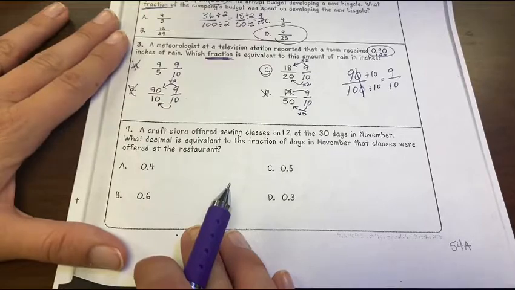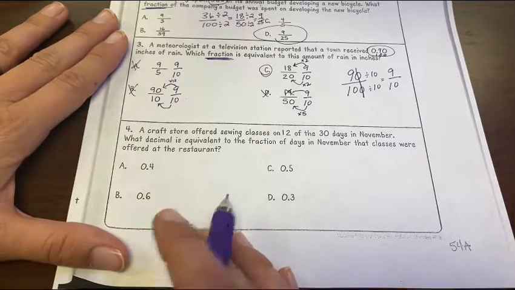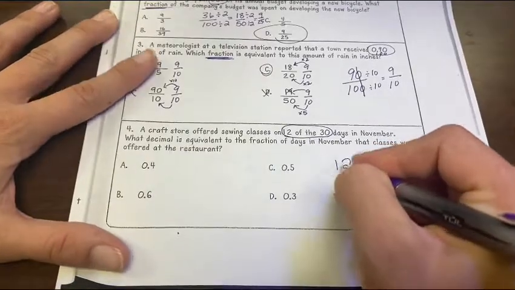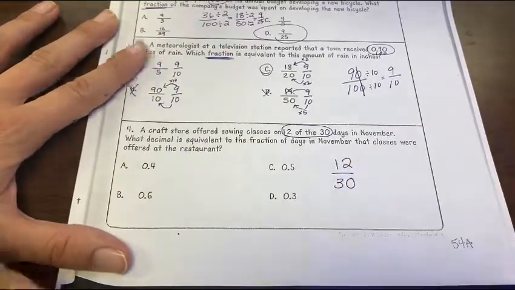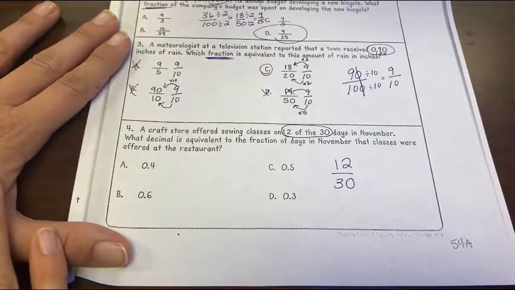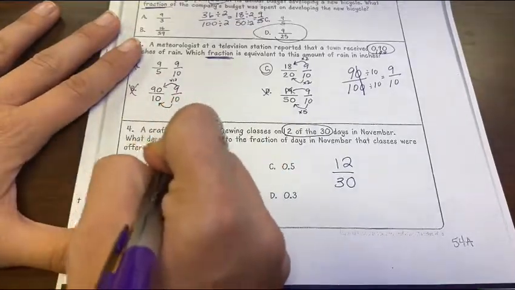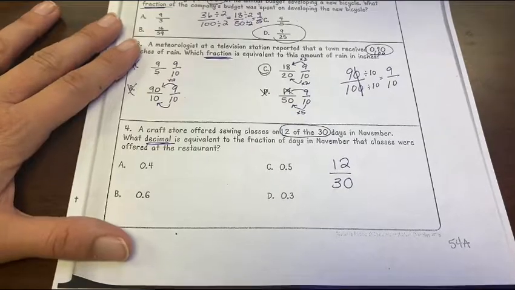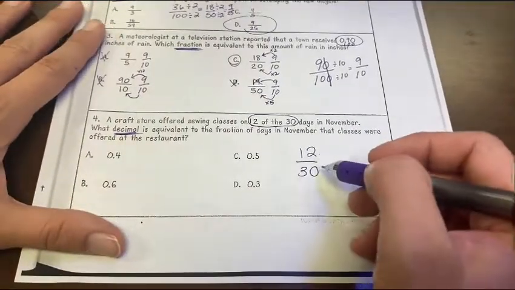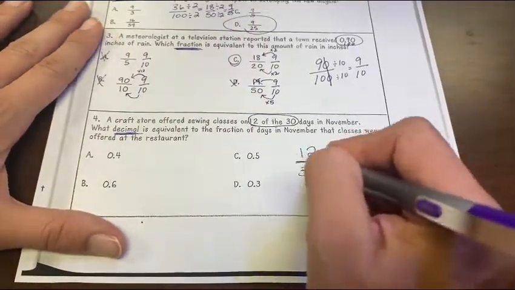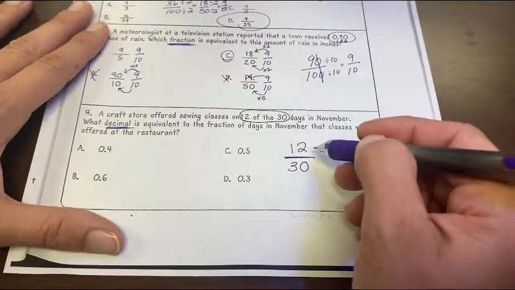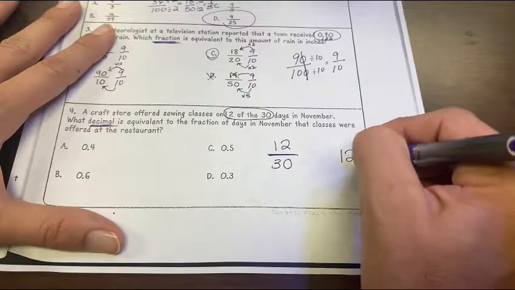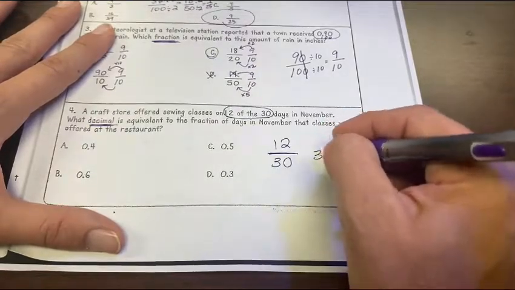Number 4. A craft store offered sewing classes on 12 of the 30 days. That sounds like a fraction or a ratio to me. 12 of the 30 days in November. What decimal is equivalent to this fraction of days in November that the classes were offered? So they want us to turn this into a decimal. This was yesterday. A fraction is just a division problem. This basically says 12 divided by 30. So we're going to write 12 divided by 30.